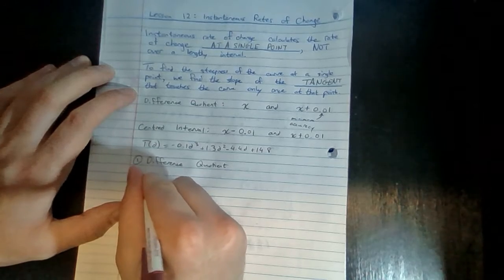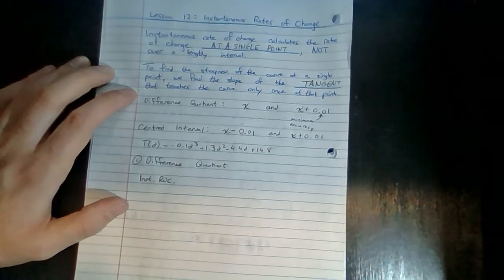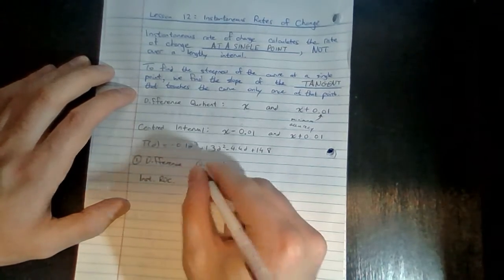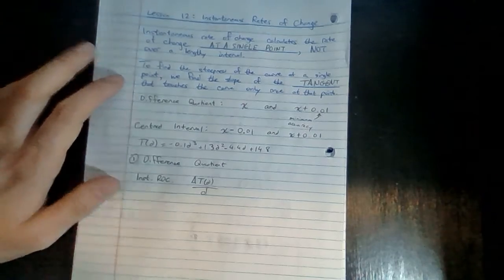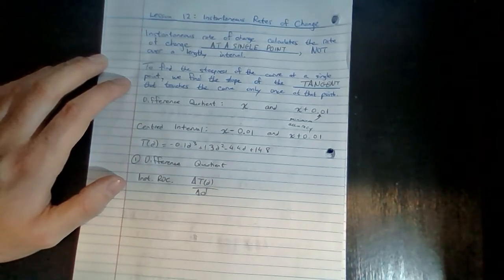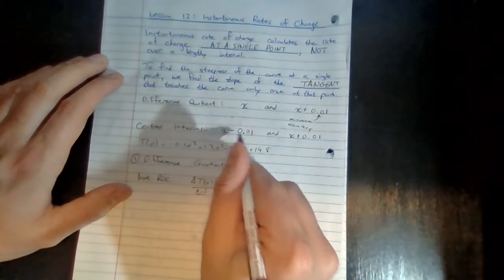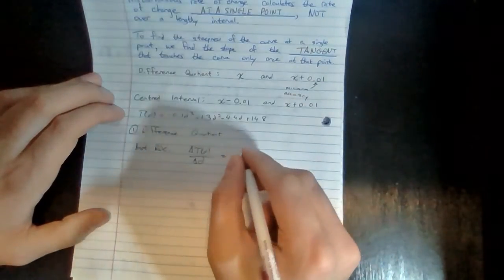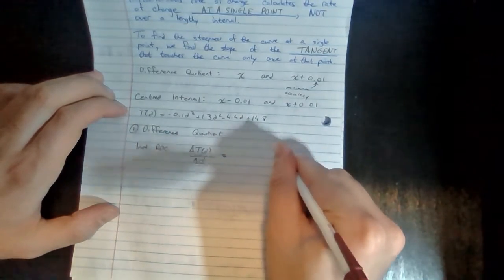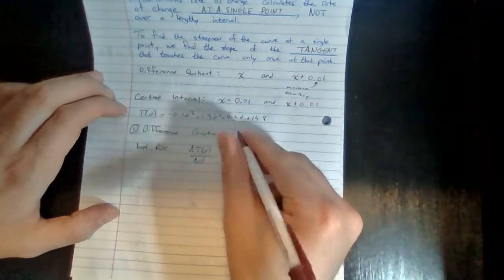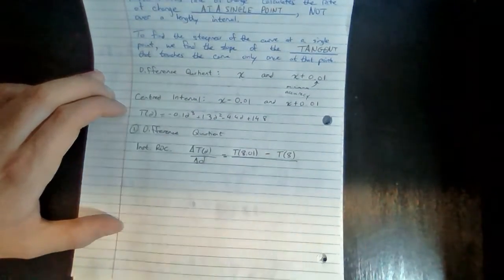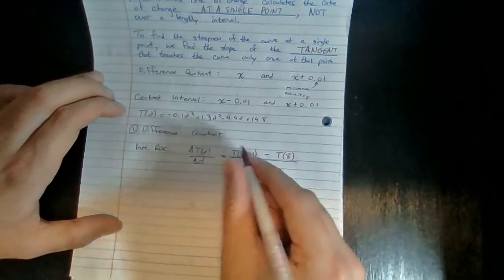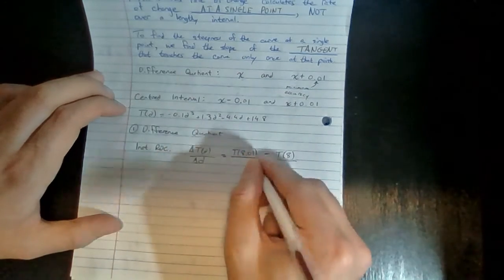So instantaneous rate of change, we're looking at the change of our function, the change of T of d, divided by the change in d. And so we're going to use our 2 points here. So in this case, our x is going to be 8, and our x plus 0.01 is 8.01. So this is going to create a really small interval. So basically, it's going to give us that slope right at T of 8.